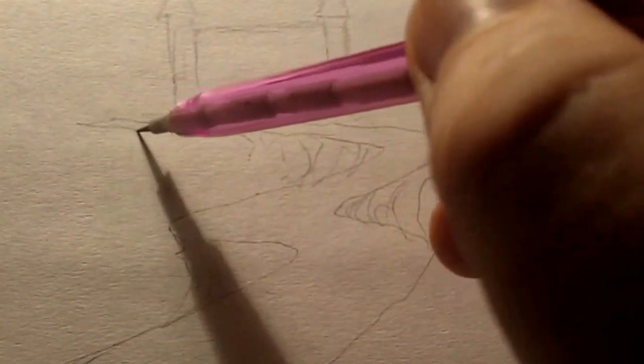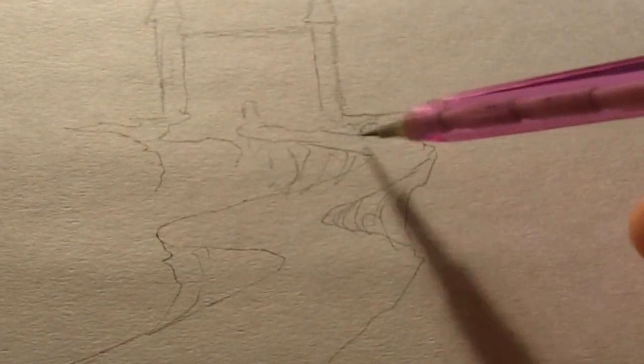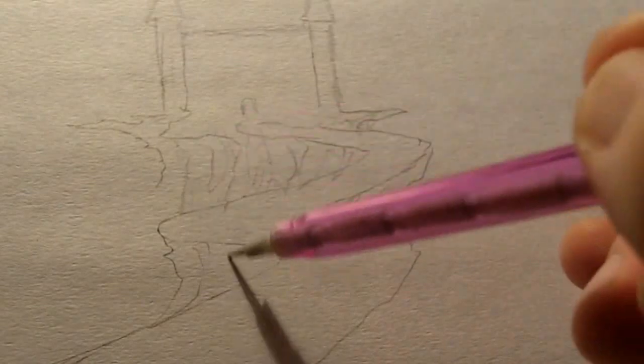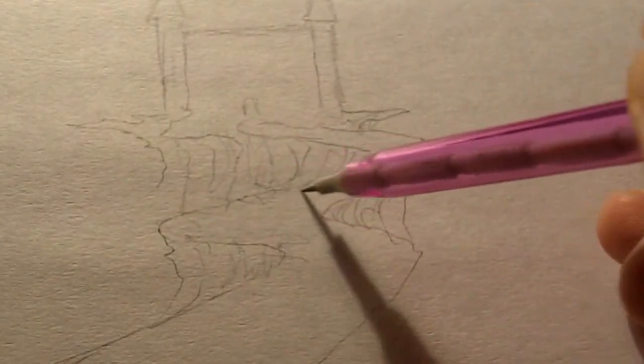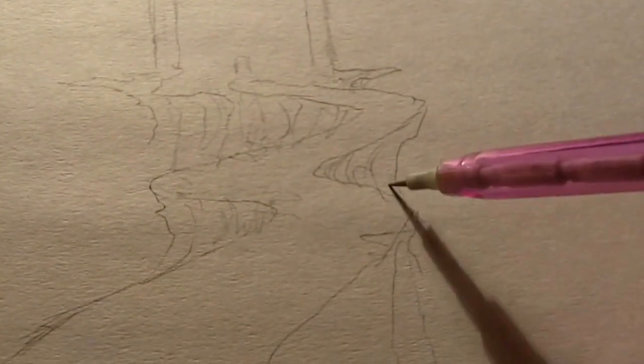So I'd like to do maybe the mountains in the background, and really try just having a go at sketching a landscape, because it's something that I ain't really done for quite a while, a good few months I'd say.